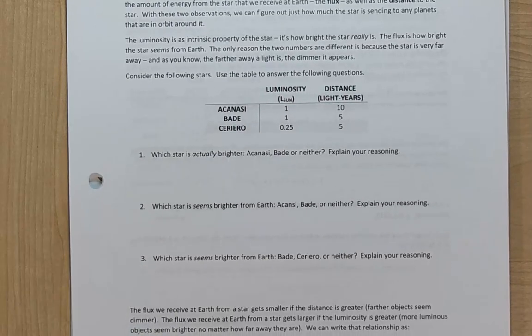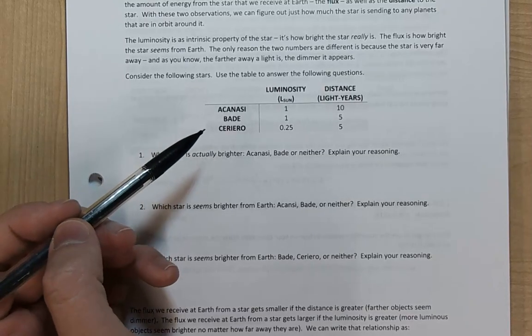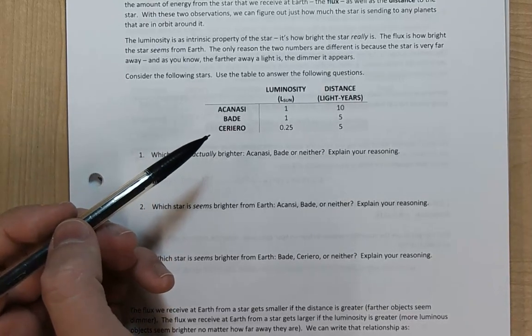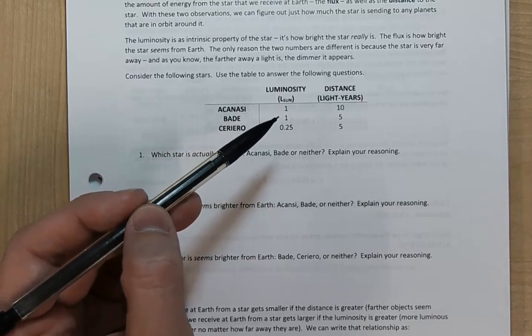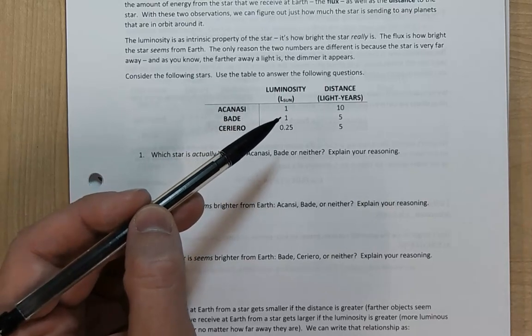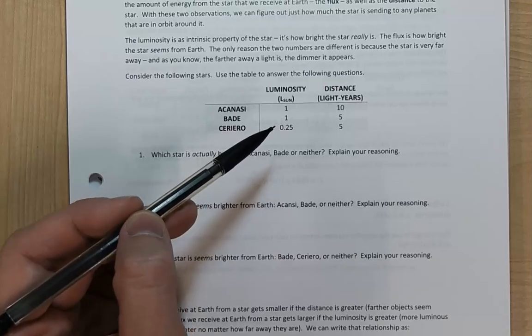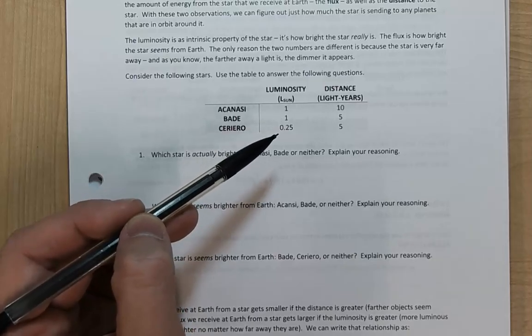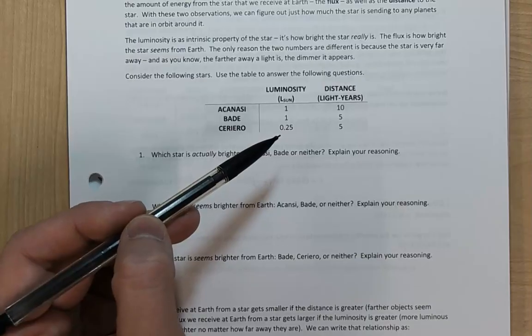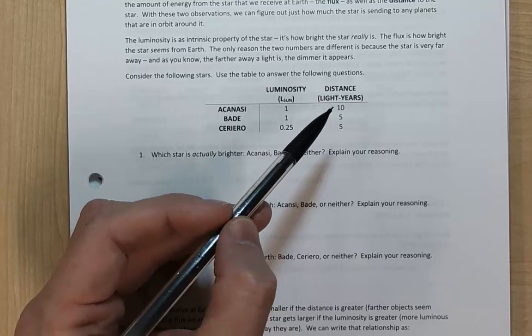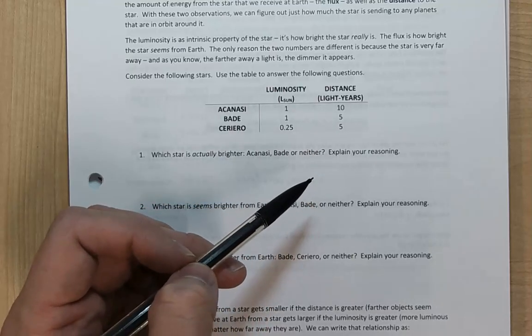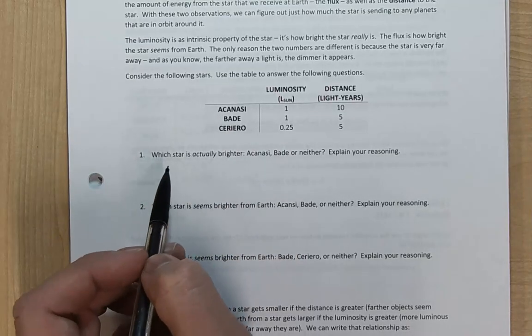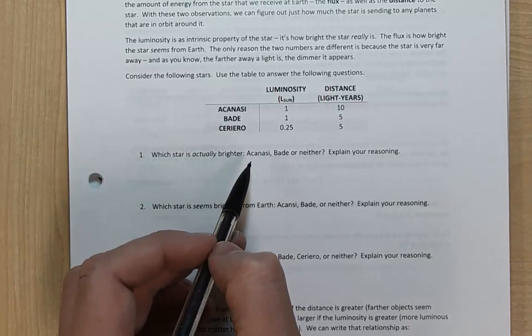If we've got these three stars, Akanasi, Bada, and Seriero, the first two stars have luminosities of one solar luminosity, so they're the same luminosity as the sun. This one only has a quarter of a solar luminosity, so it gives off a quarter as much energy as the sun does per second. This one is 10 light years away, then these are both 5 light years away. Okay, so which of these stars is actually brighter?